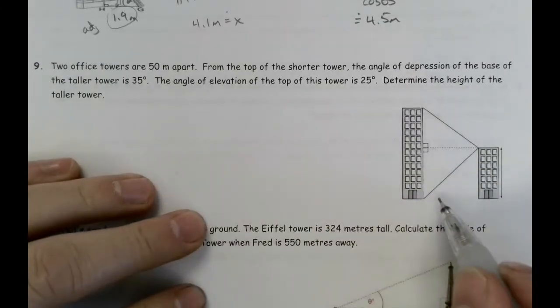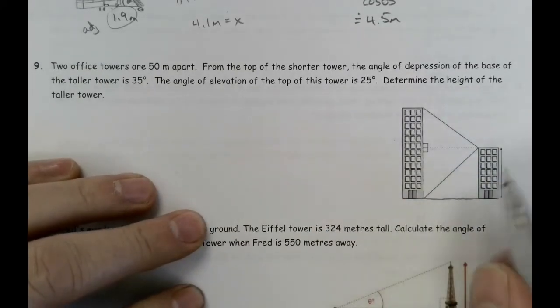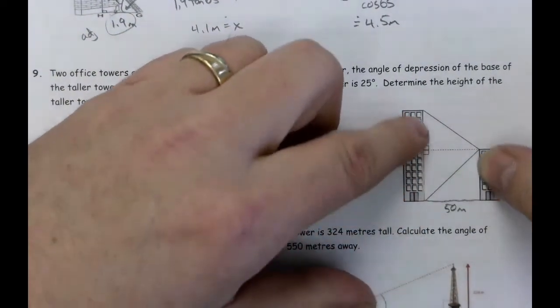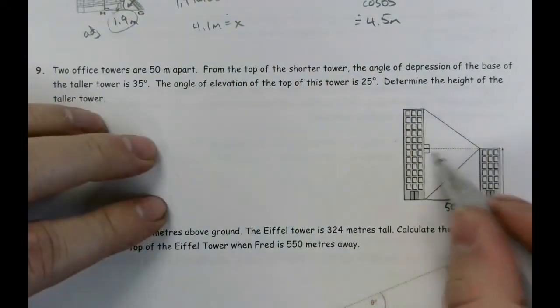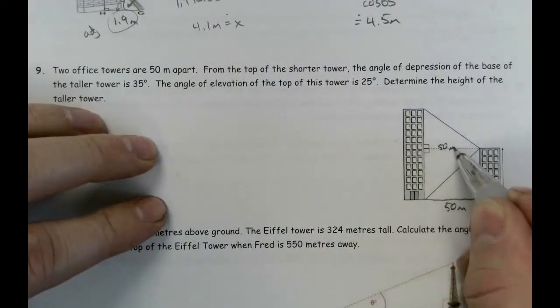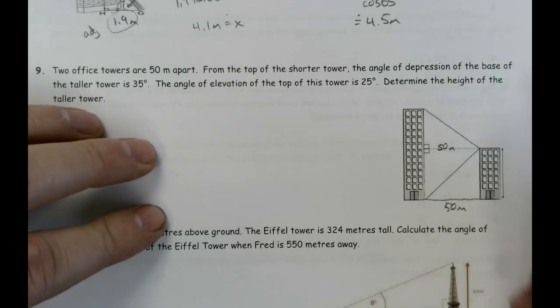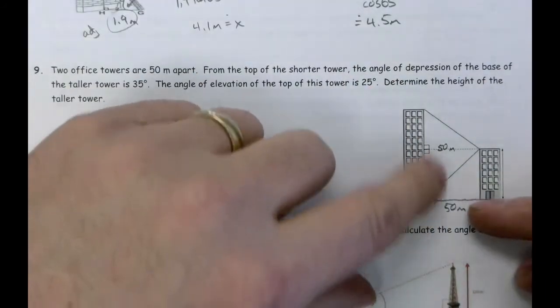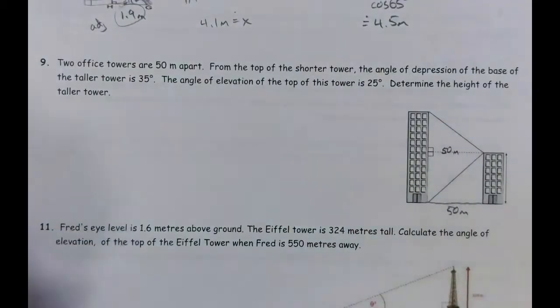Okay, now that's an important bit of information. Now that's probably measured down here, 50 meters apart, but we're going to assume, and we have to assume, that the buildings go straight up, meaning that this distance up here is also going to be 50 meters. So that's an important kind of translation of that value up to the top of the building here.